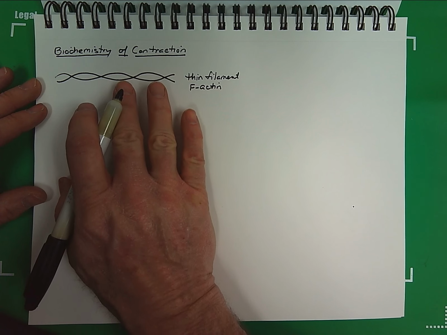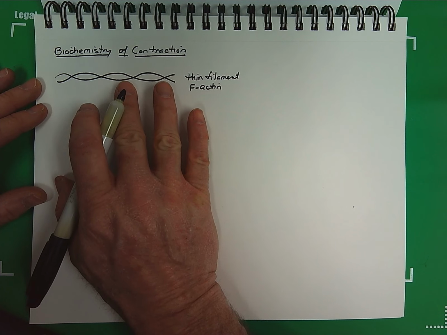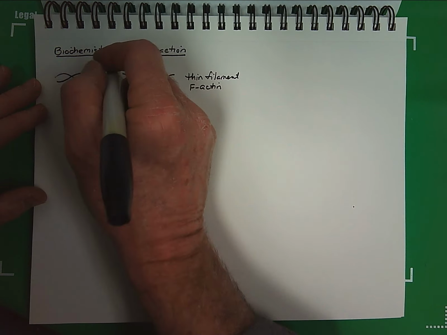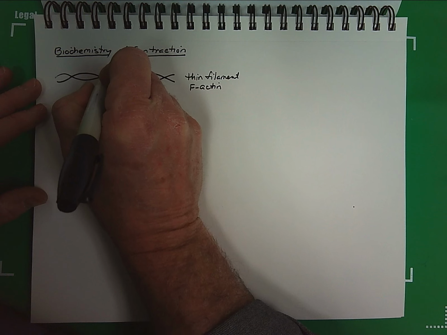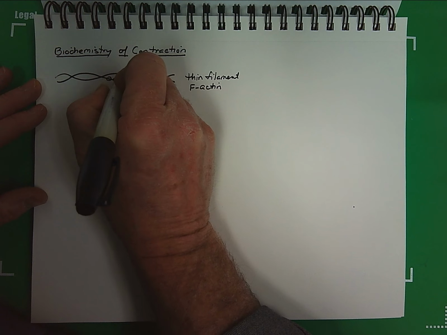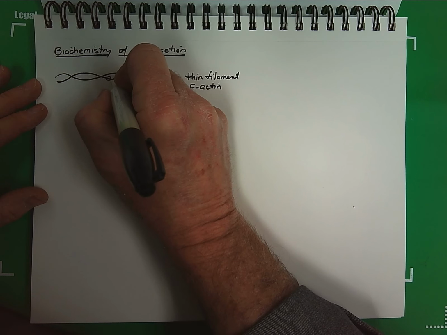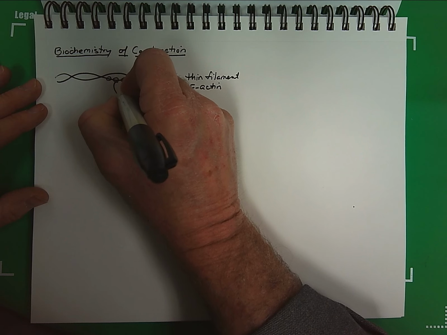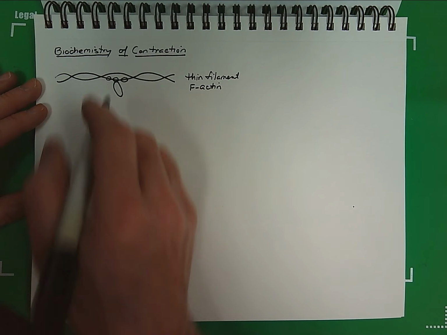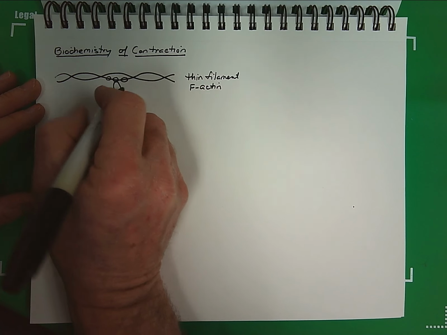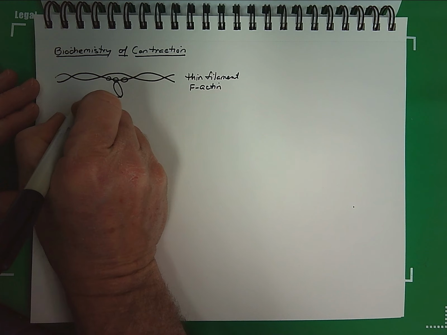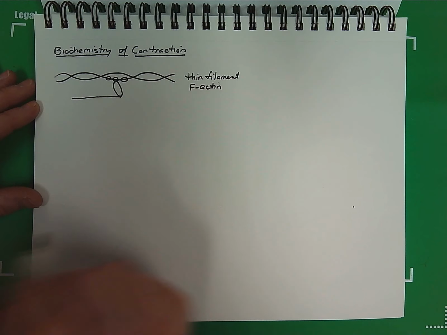We have myosin interacting with the individual heads of the actin. So let's draw 3 actin monomers, and we will draw a myosin head interacting with the actin and then the tail of the myosin.